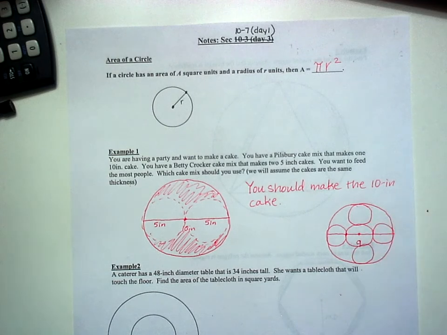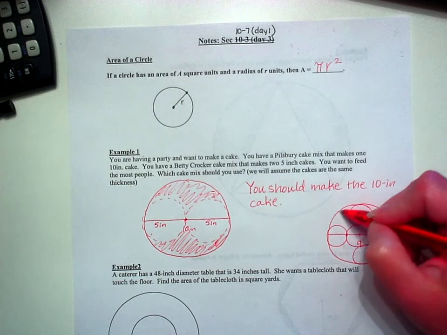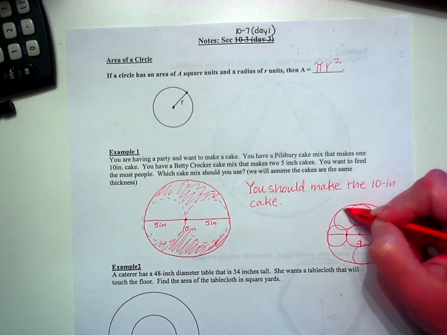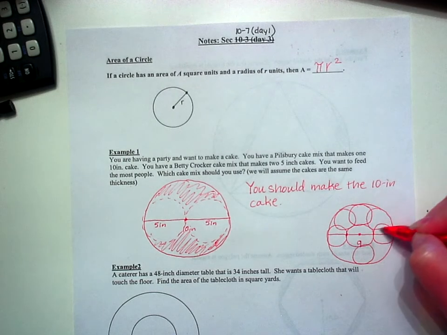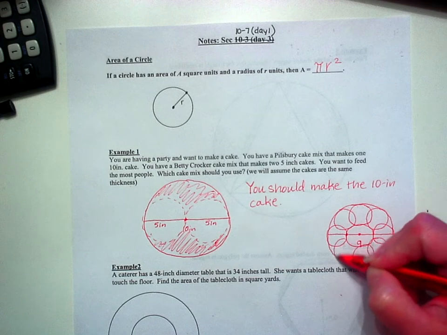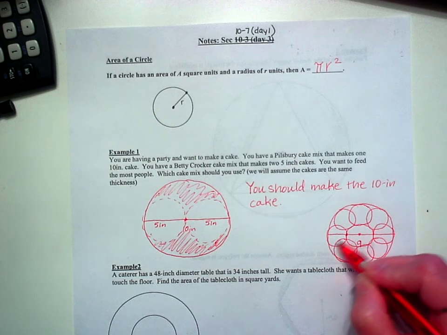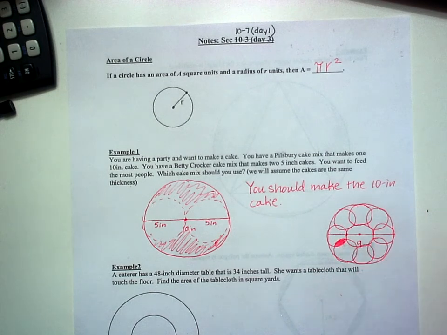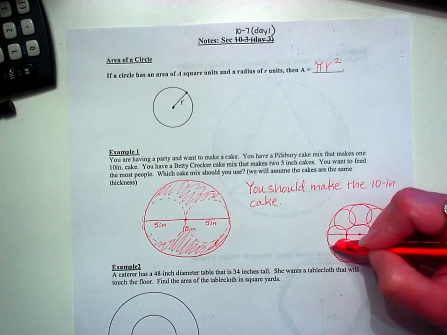If I try to fill in the other 4, notice that things start to overlap, and I have no idea if these overlapped sections are greater than, smaller than, or equal to these blank sections.